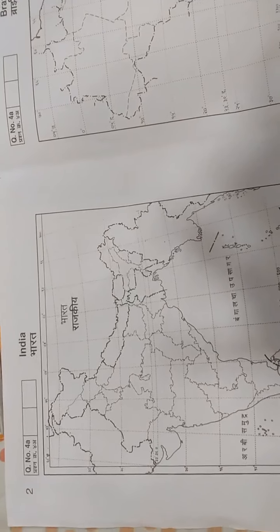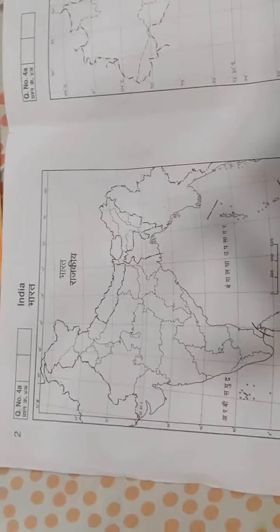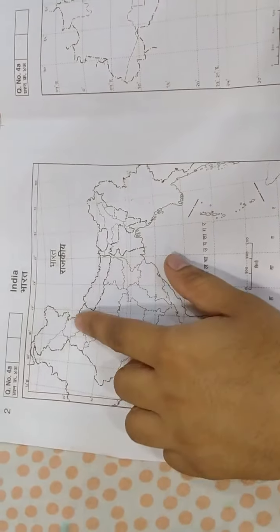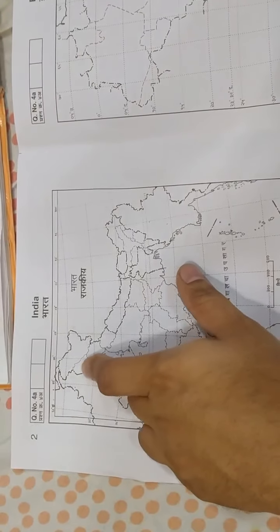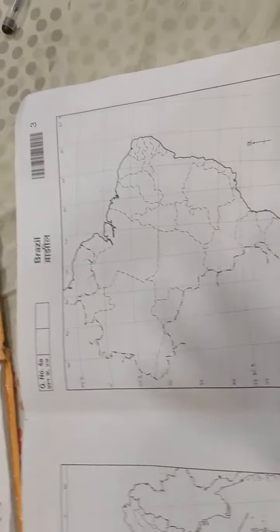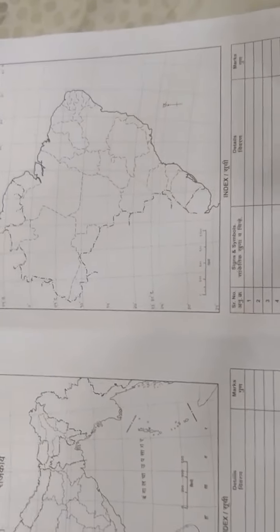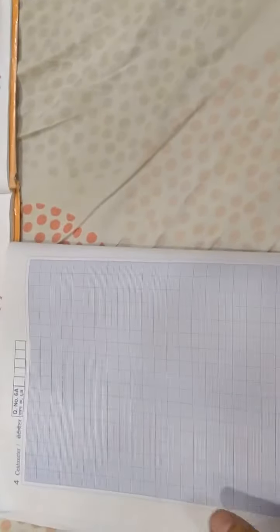So this type of graph and map supplement will be provided to you. This is the map. You can see one change in the Indian map, as Kashmir has been divided into two. This is now Kashmir, and this is your Ladakh region. This is your Brazil map. This is a supplement which will be provided by the board to you during the exam. And on the back side you will have question number 6A, that is your graph making. So today we are going to see the graph topic.